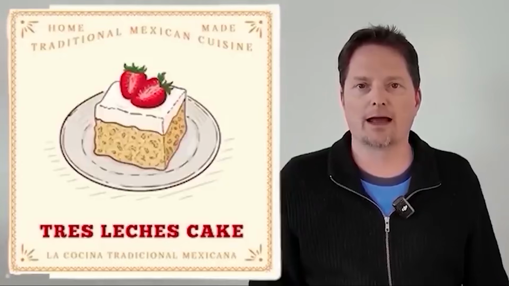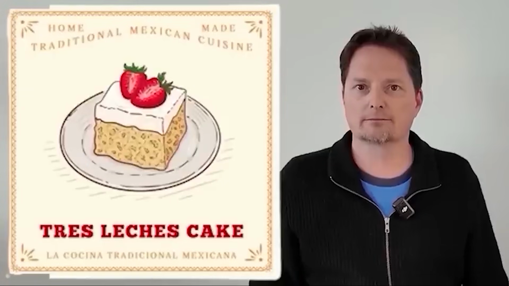Let's practice. Have you ever tried tres leches cake? It's really good. You should try it. It's made up of 3 different kinds of milk. And it has fruit on top, usually. This is also not correct.